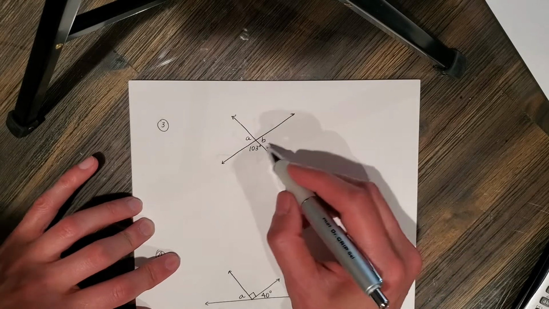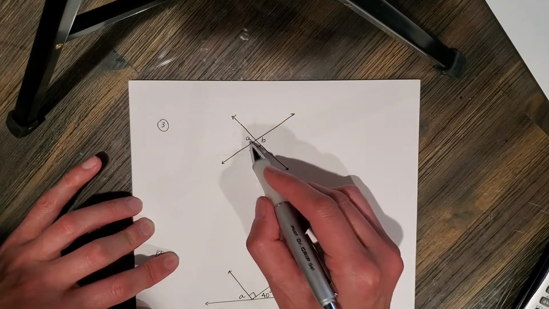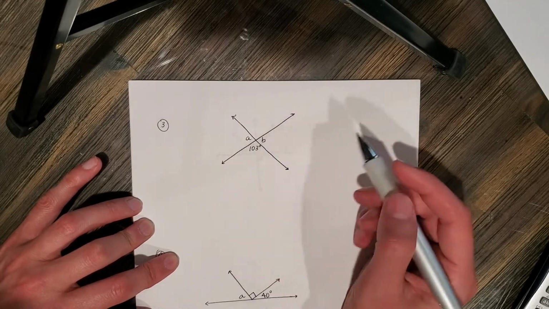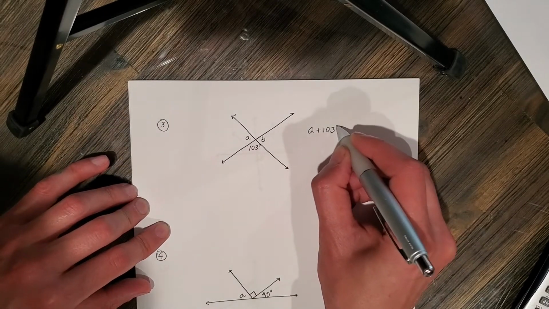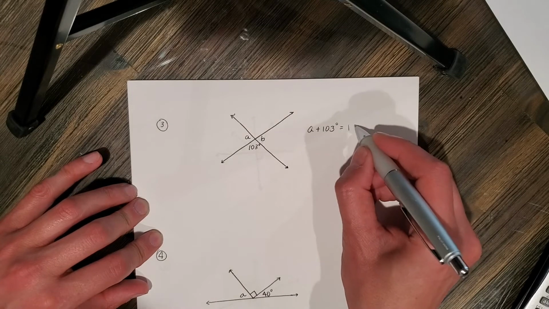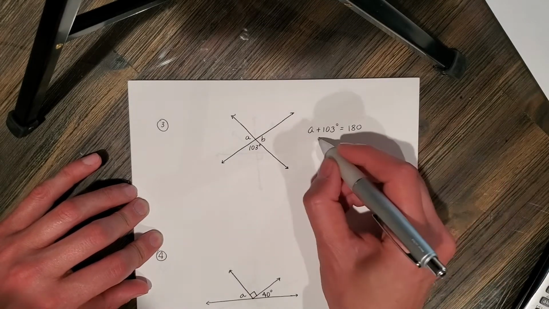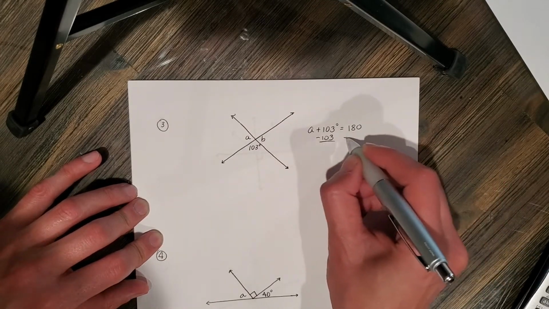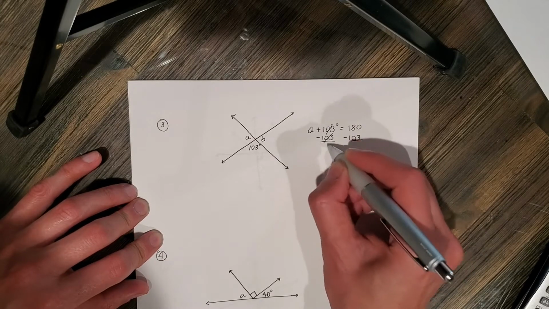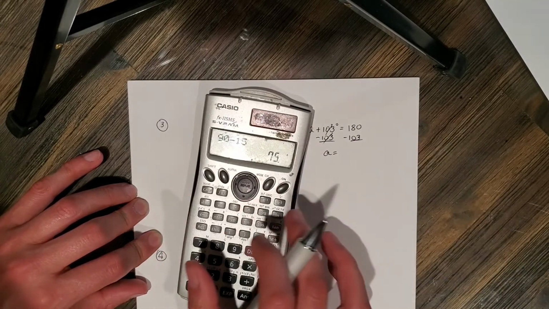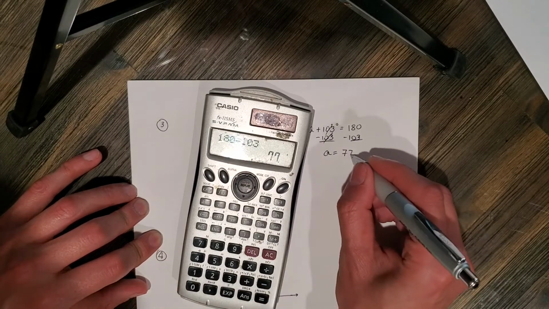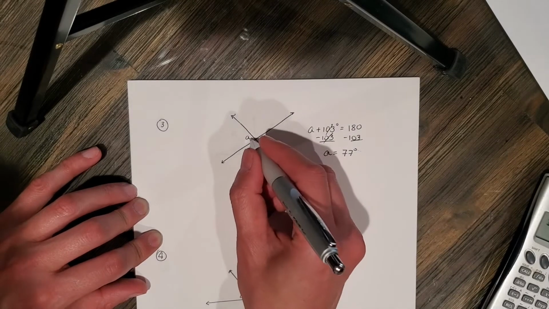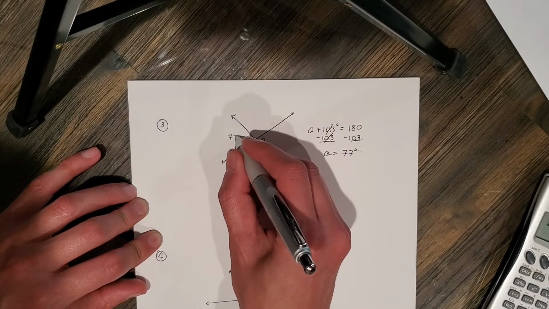So what I can do here is I could just take either one of these. I could do A with 103, or 103, it makes no difference. Let's do the A first. So A plus 103 form a linear pair. That means they add up to 180 degrees. So let's subtract 103 on both sides. And so I get A equals, and let's go ahead and do that. 180 minus 103 is 77 degrees. Okay, so that means that this angle here is 77 degrees.